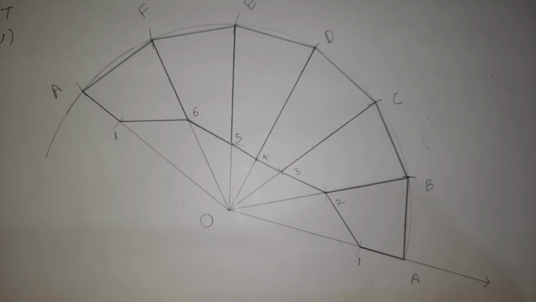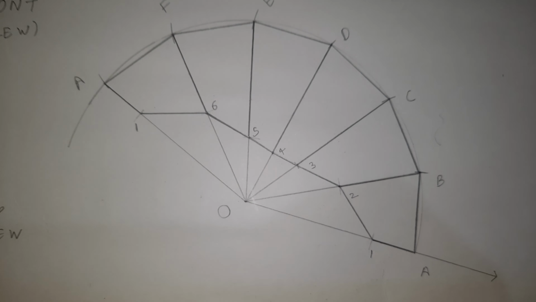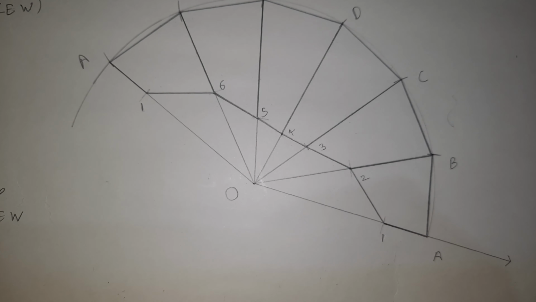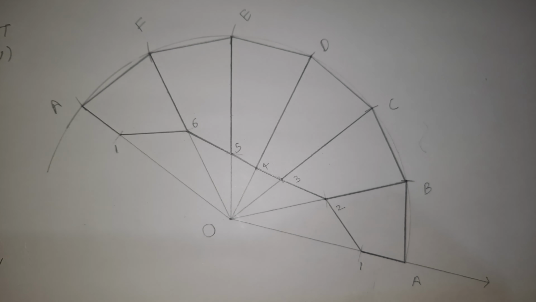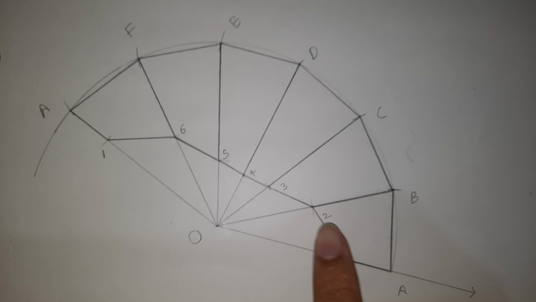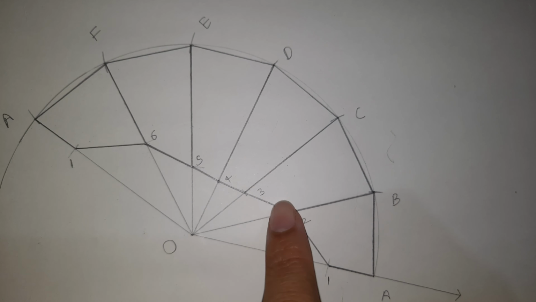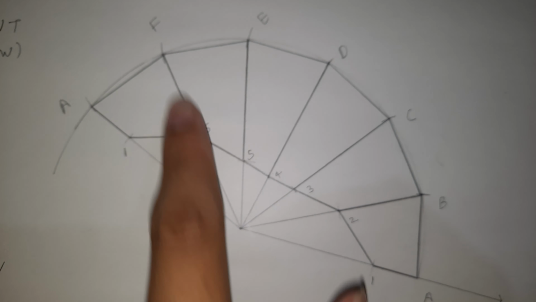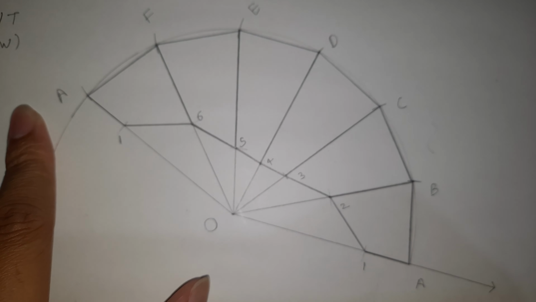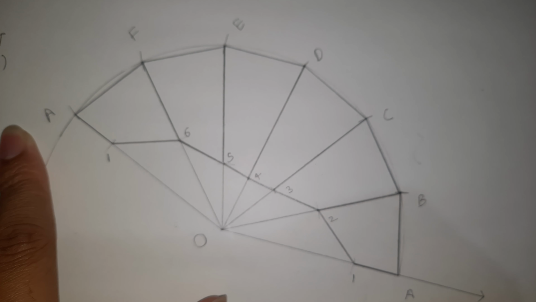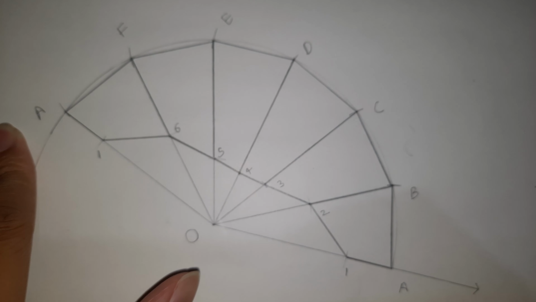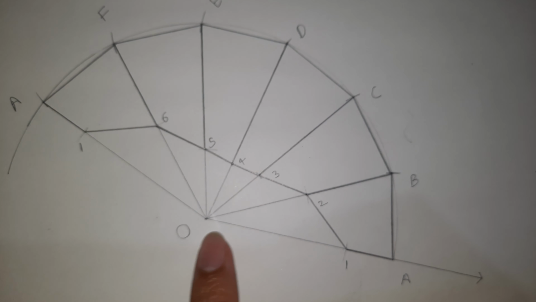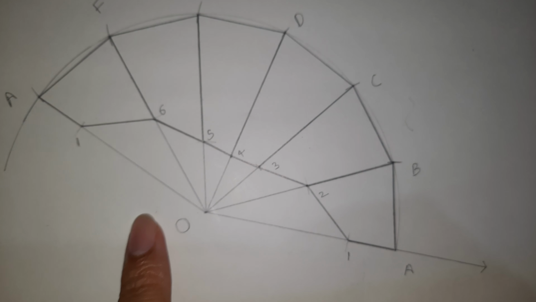So here is the development of the hexagonal pyramid cut by an auxiliary inclined plane at 40 degrees to the ground and 35 mm above the base. The lines 1A, 2B, 3C, 4D, 5E, 6F and again 1A are dark because these are the true shapes after cutting by the auxiliary inclined plane, while this is the part we are going to cut.